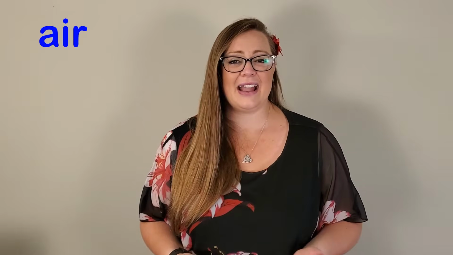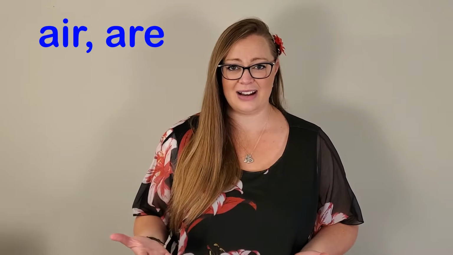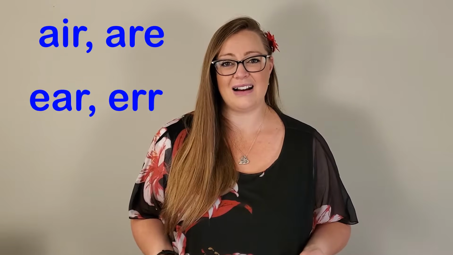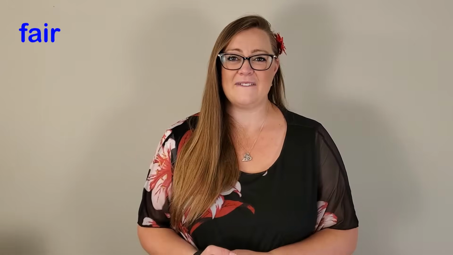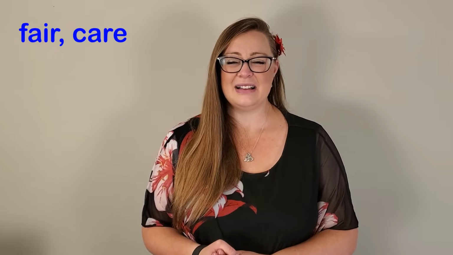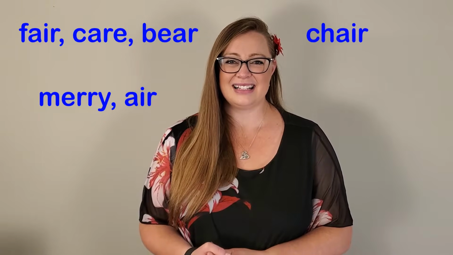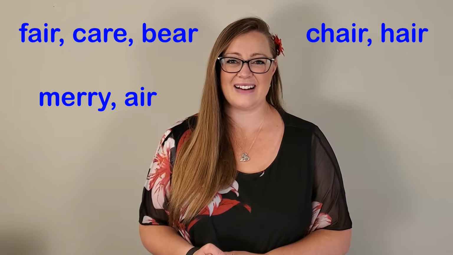The next R-controlled vowel is the AIR sound, or air. You can see this spelt as an AIR, ARE, EAR, or ERR. Some examples are fair, care, bear, merry, air, chair, and hair.